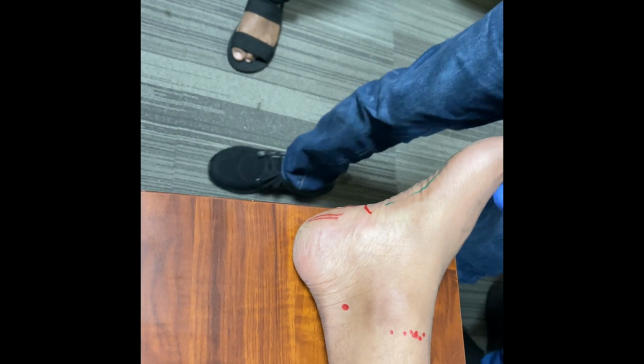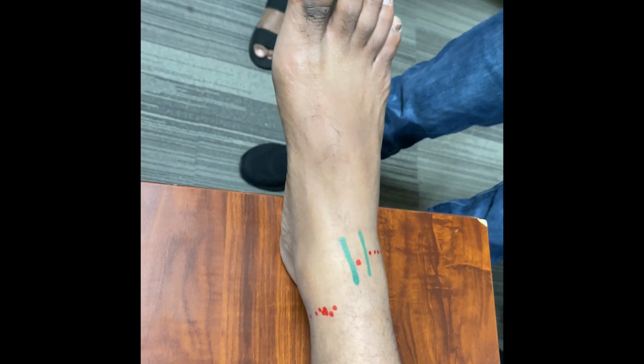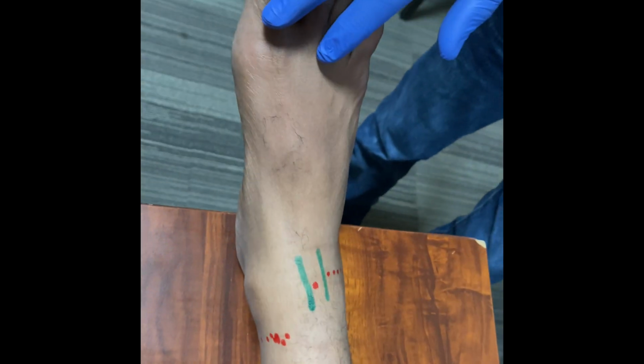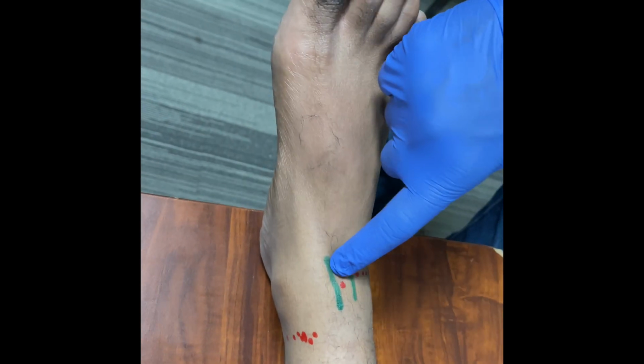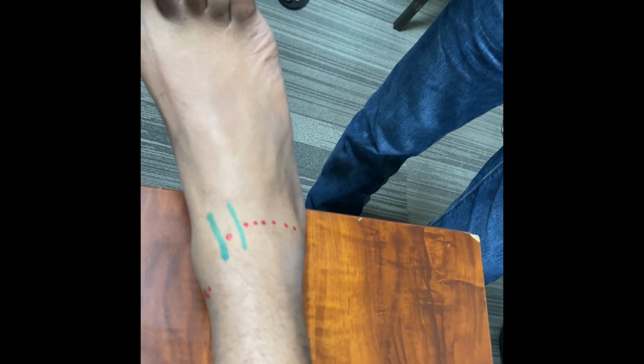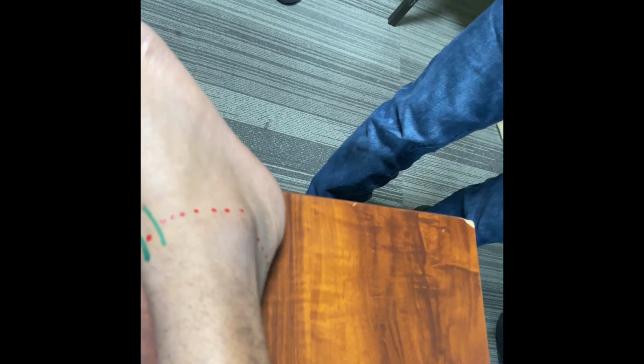If you notice, we have 2 deep injections and 3 subcutaneous infiltrations. The 2 deep injections are for the deep peroneal nerve and the tibial nerve. The rest are by subcutaneous infiltration.